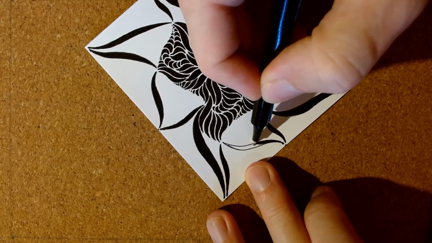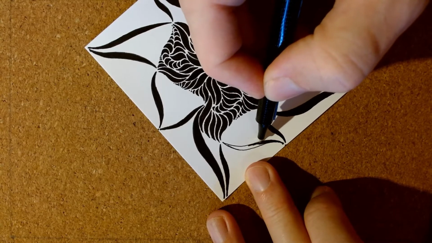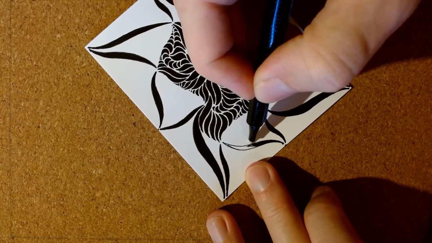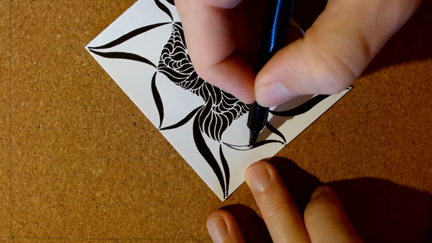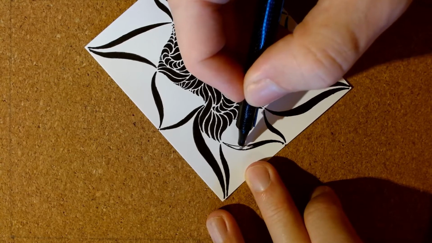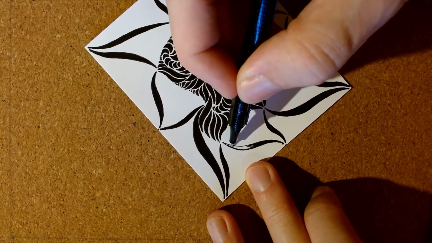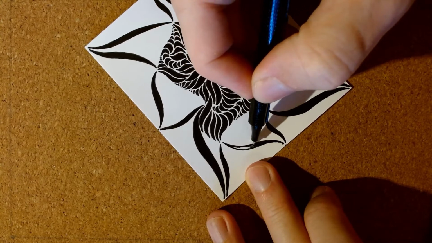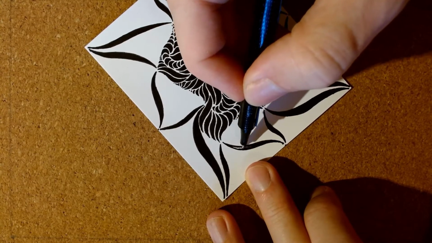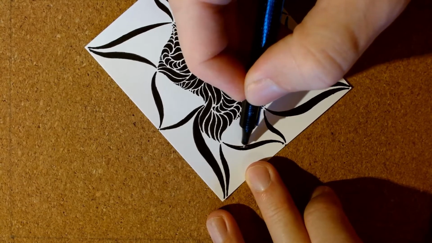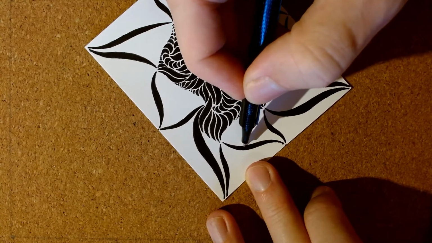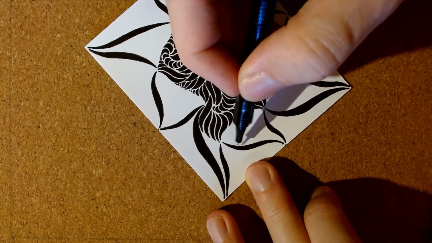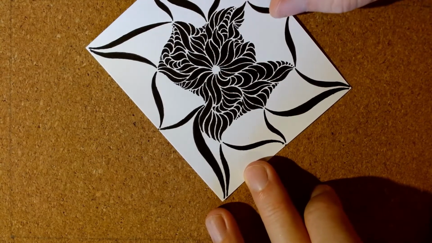You have to keep moving with these pens, otherwise the paper will absorb more of the ink than you wanted. And just work with very light touches. Okay, that's nice. Okay, this one will fix it in post.